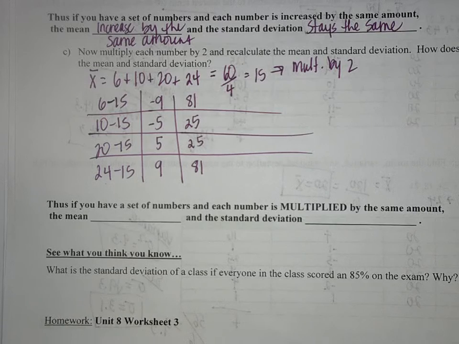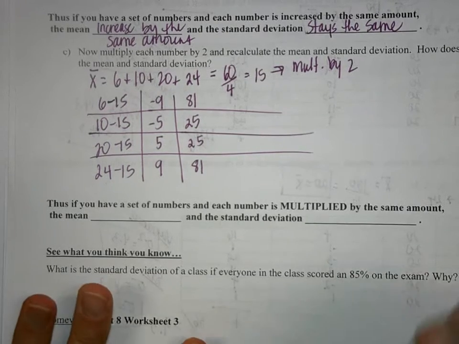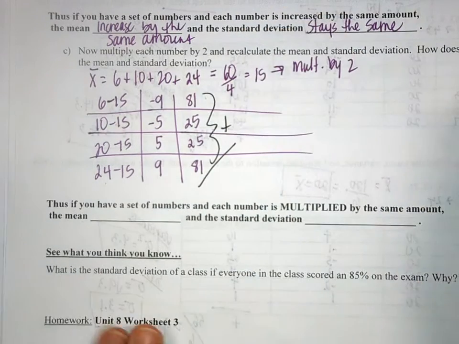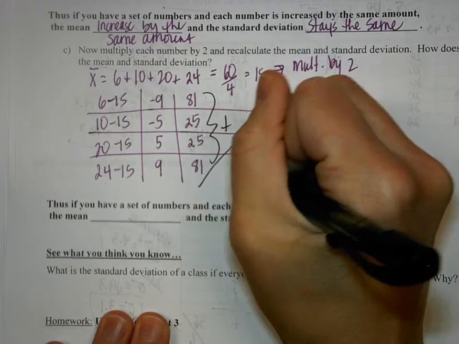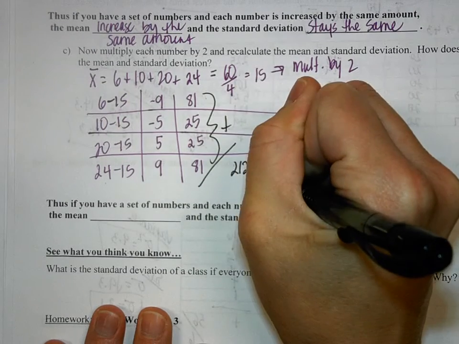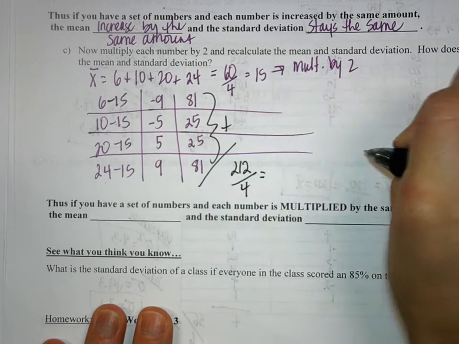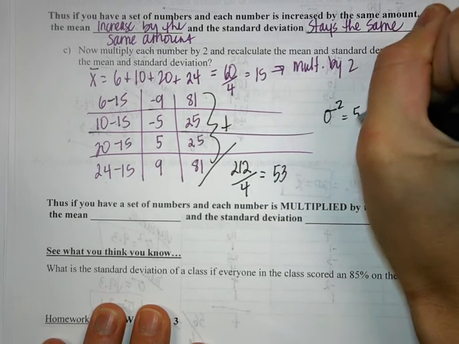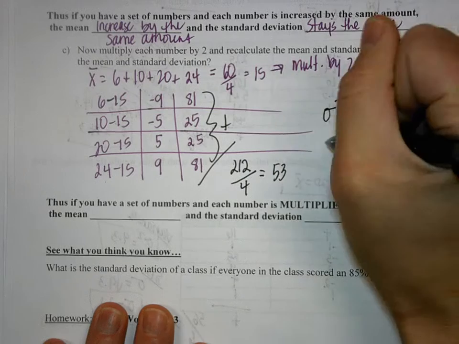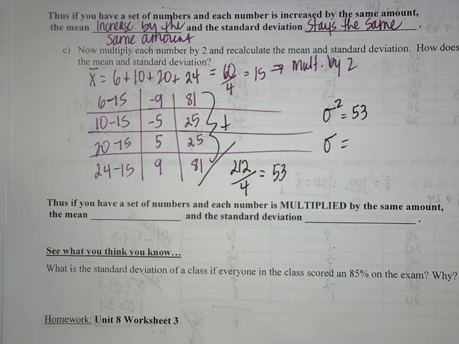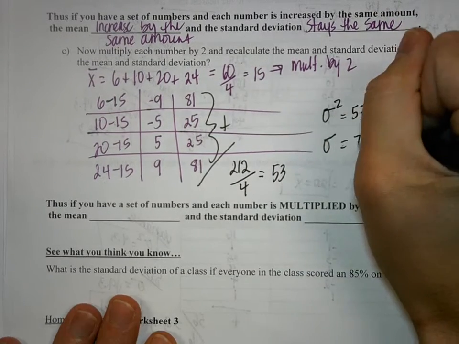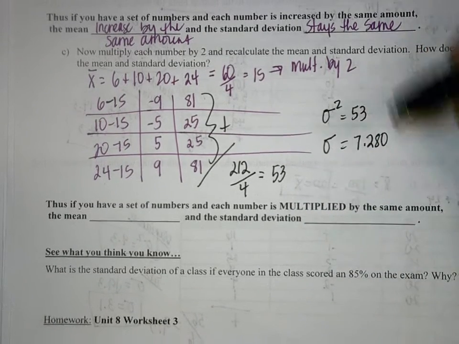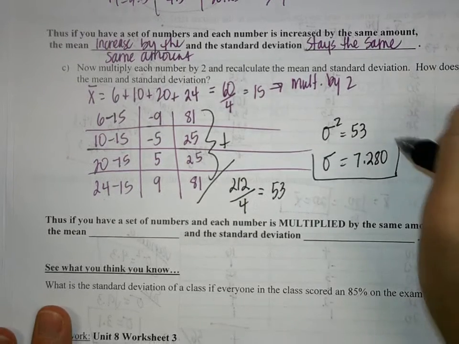Okay, so now we're going to add these up so we can find our variance. When we add all of them up together, what did you guys get? Good, 212. And what do we do with 212? Divide it by 4. And what did that equal? 53. So my variance is 53. What is my standard deviation? Very good. 7.280.